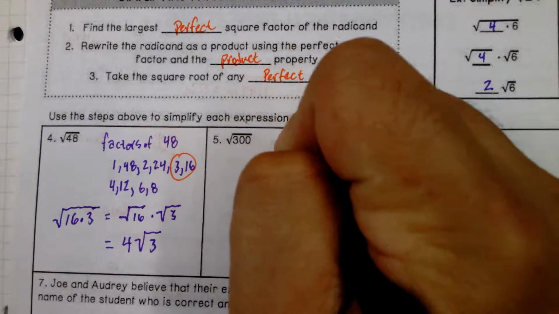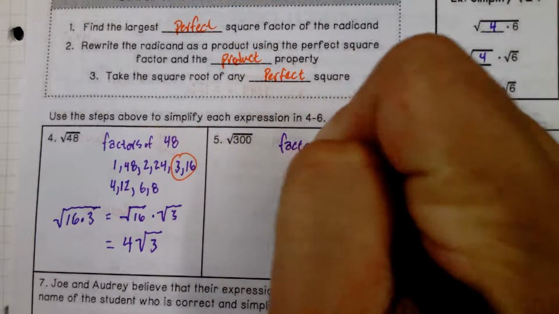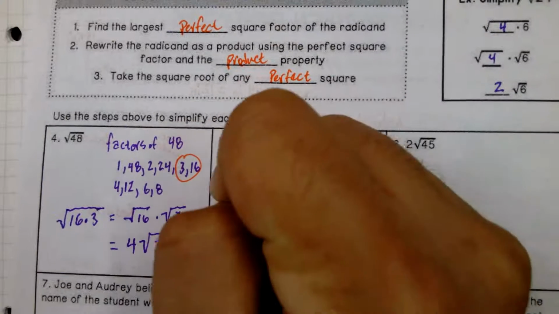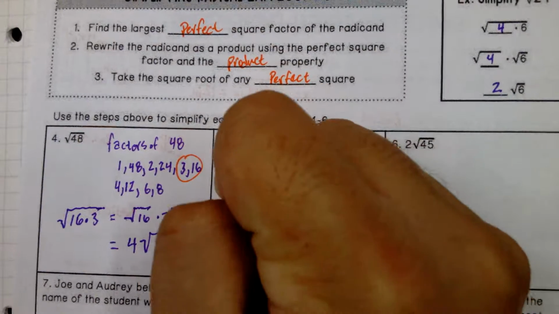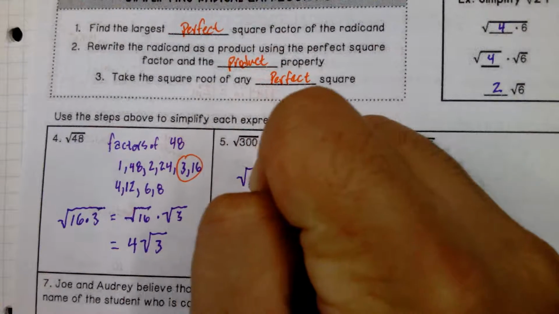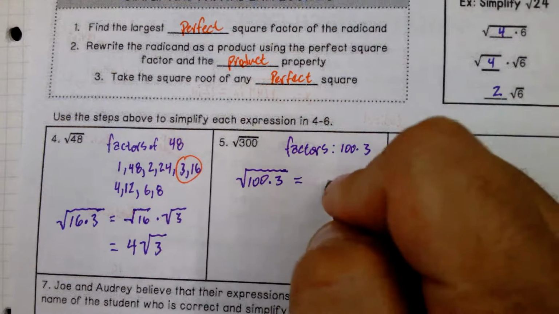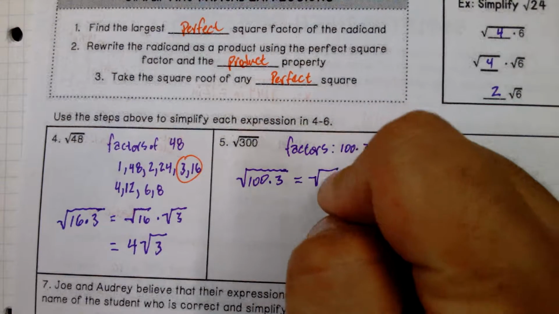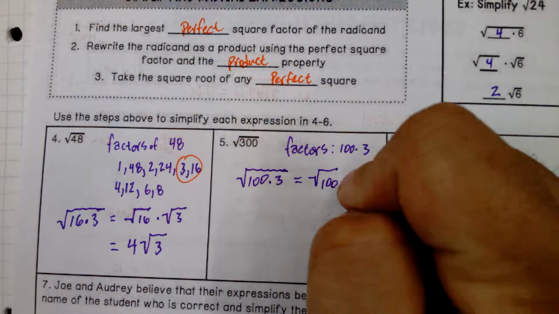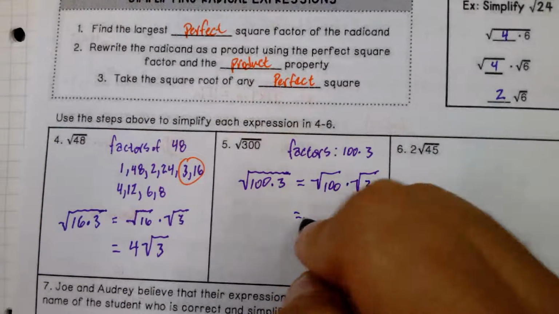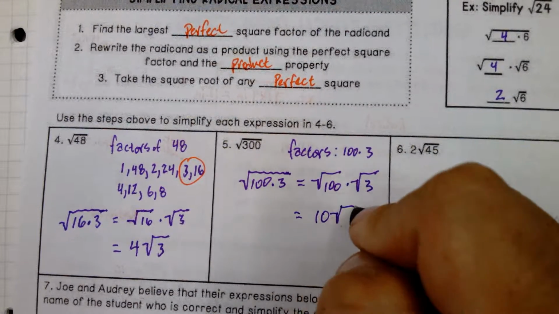So the factors, we'll just say, are 100 times 3. So we're going to say the square root of 100 times 3, which simplifies to what? And then we get 10 radical 3.